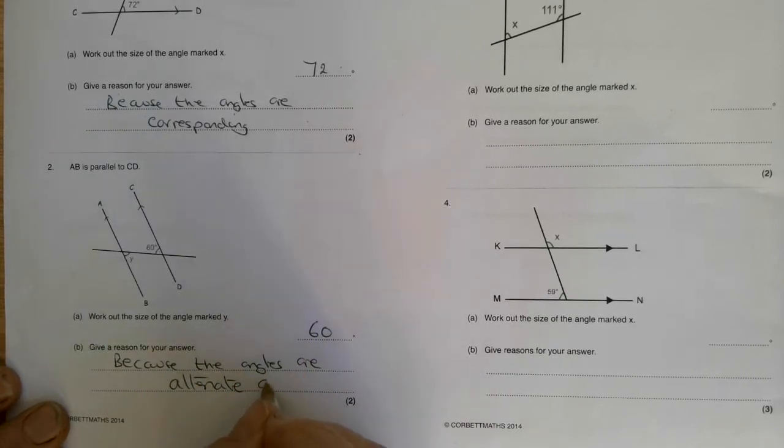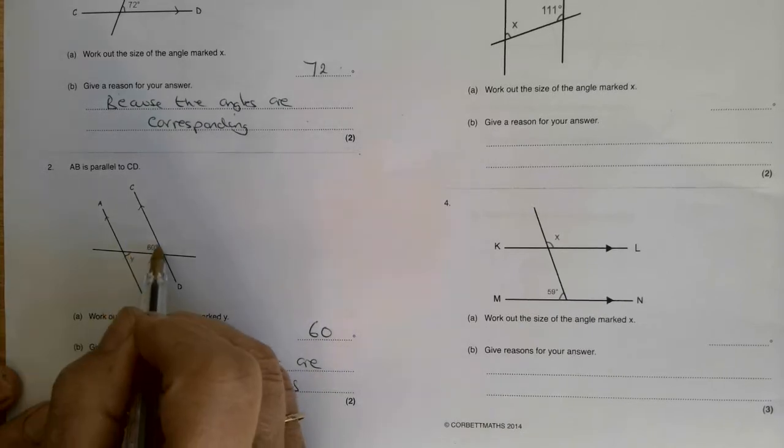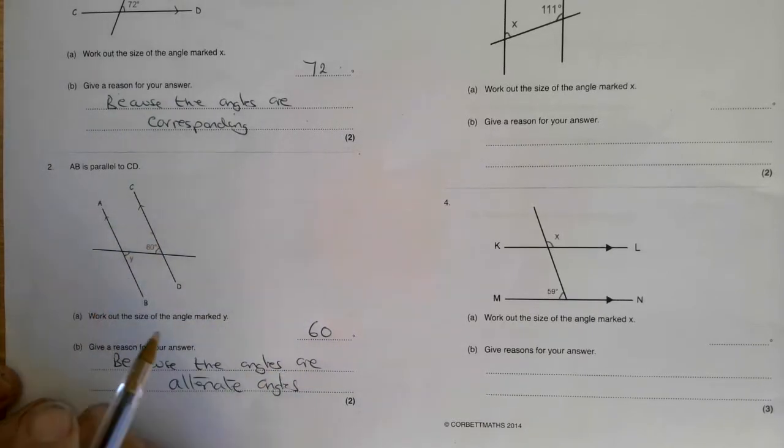The angles are alternate angles. They alternate. They go from one side to the other.